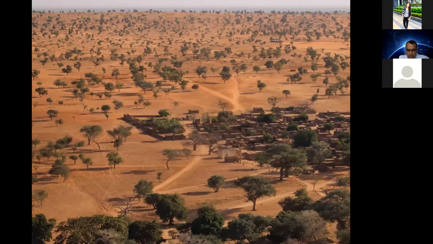Just to give you a motivation of why we are doing this kind of study: when we are talking about arid and semi-arid areas with very low rainfall, often we know very little about the trees in these areas. When global tree cover maps are created, these trees are often left out. If you look at a state-of-the-art global tree cover map, it will show that in these areas there are no trees.